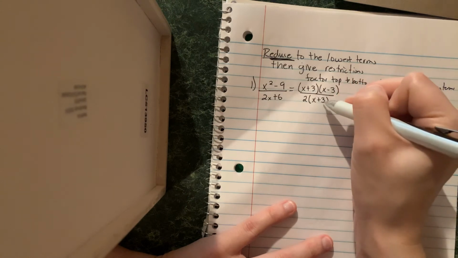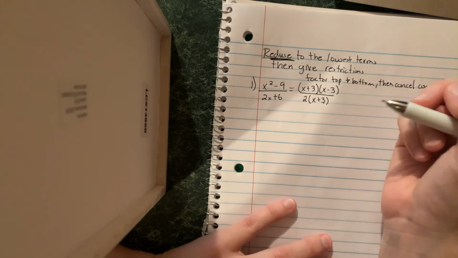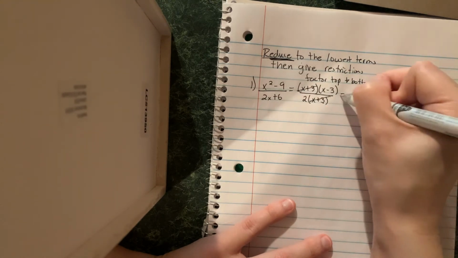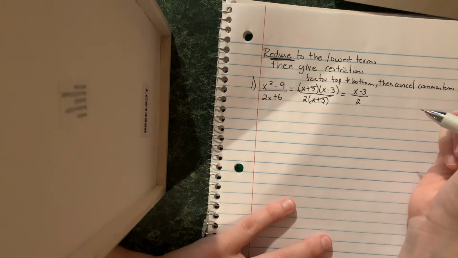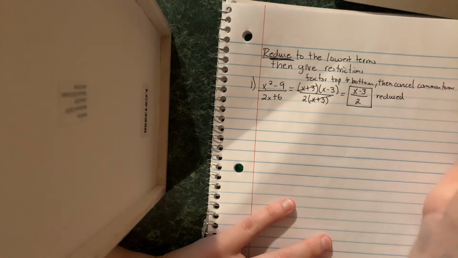Now we can see that there's an x plus 3 at the top and an x plus 3 at the bottom. As long as there's one pair, you would cancel that pair out. Then you would have x minus 3 left at the top and 2 left at the bottom. So this would be your reduced form. It's considered reduced after you cancel out all of the factors that were left.